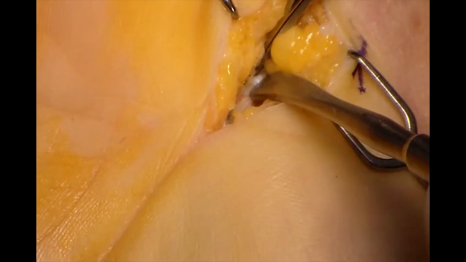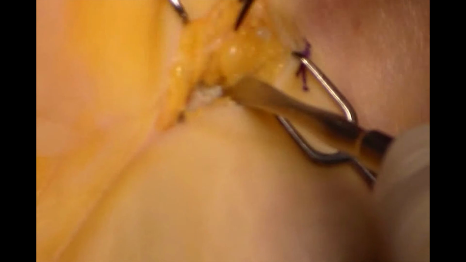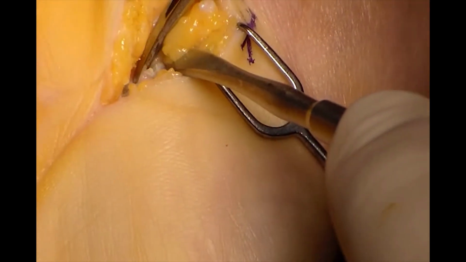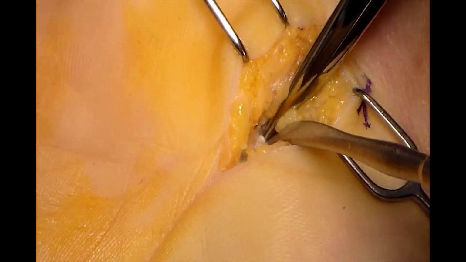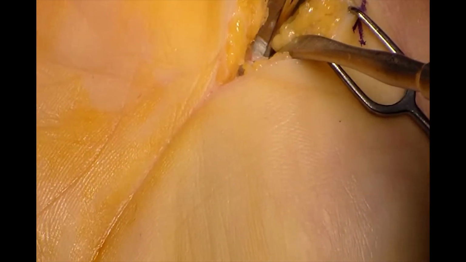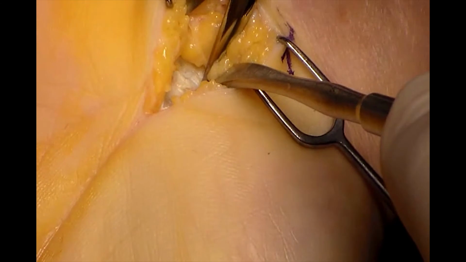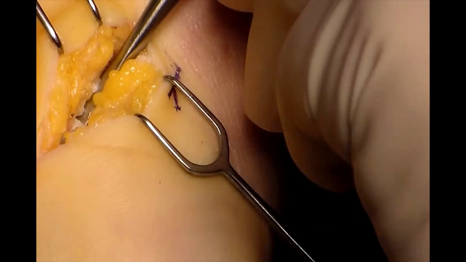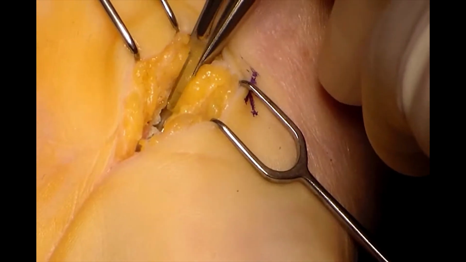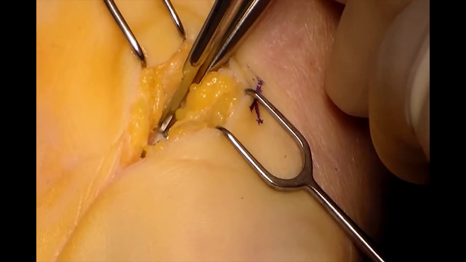Again, dividing some of these fibers, and we just want to get down to a point where we insert this Freer underneath the flexor retinaculum, so it acts like a barrier between the nerve and the flexor retinaculum, which you're going to divide. Okay, the Freer is inserted below there, and this is a 15 scalpel blade.